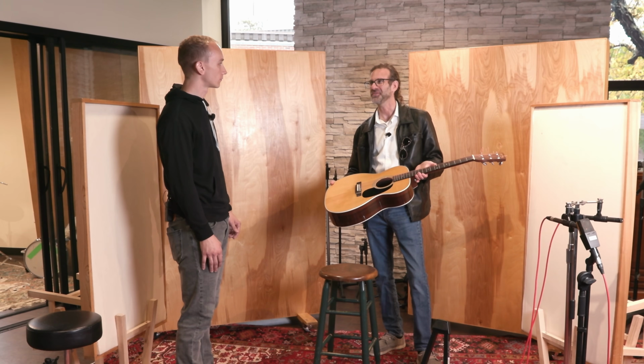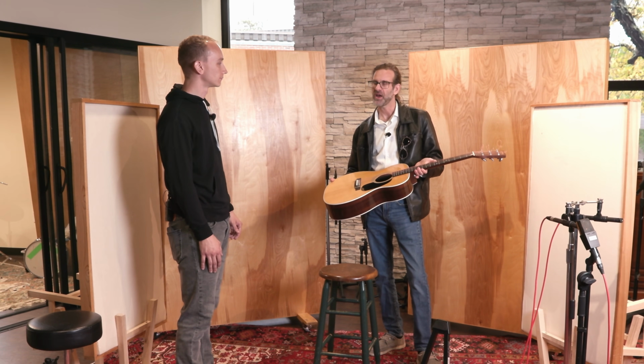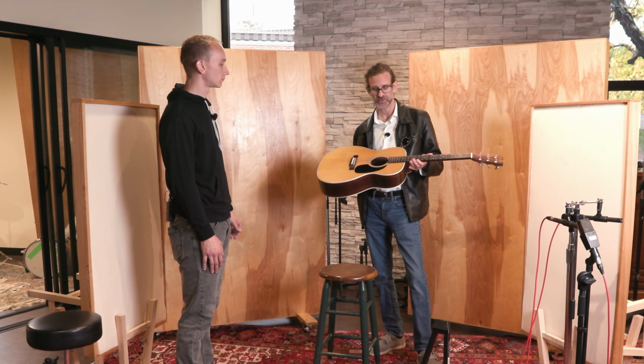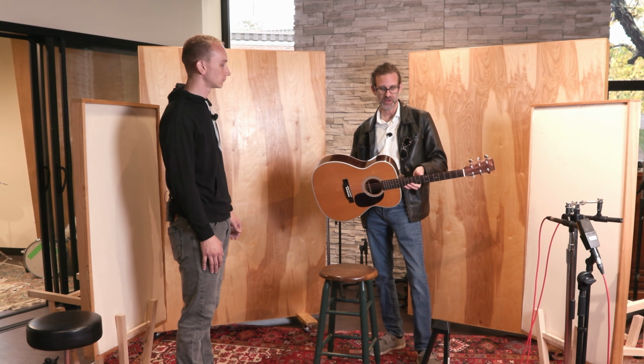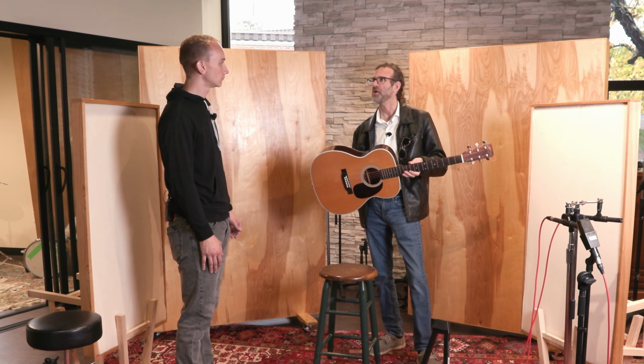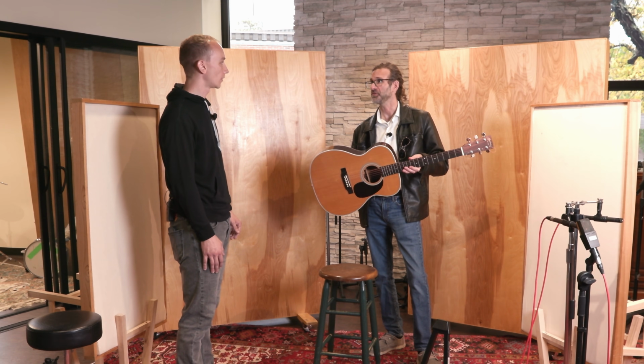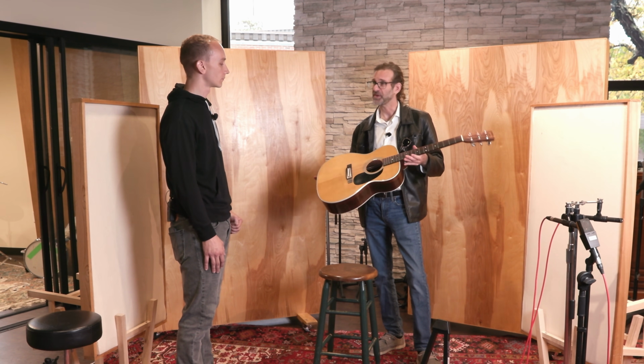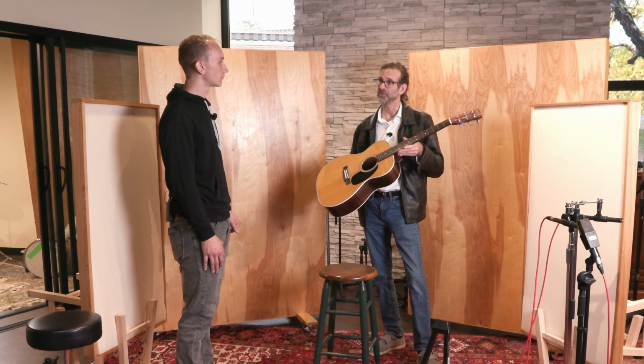So, it's easy to go crazy with lots of different types of microphones. Better, I think, to start with one or two and then add as you need to get different sounds. Now, this guitar happens to be a very bright style guitar, so it's going to create a bright sound when we play it. So we also have to think about that in our microphone choice, right?